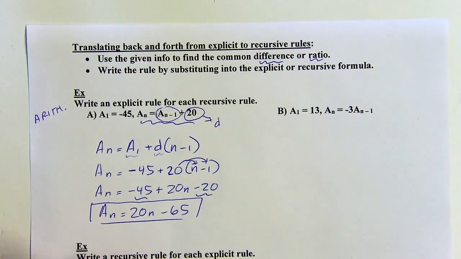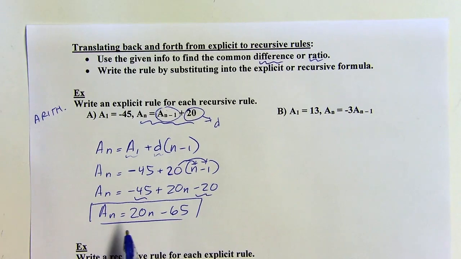Okay? And that means now I've got an explicit formula. If I wanted the 300th term, all I have to do is plug in 300 for n. You can find any term quickly with an explicit formula.